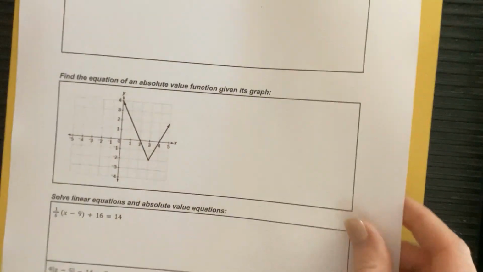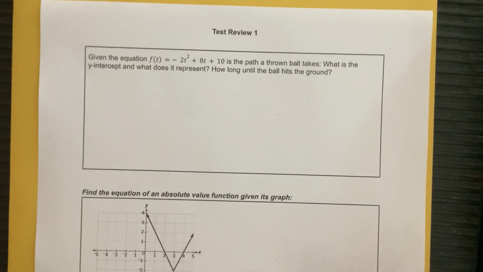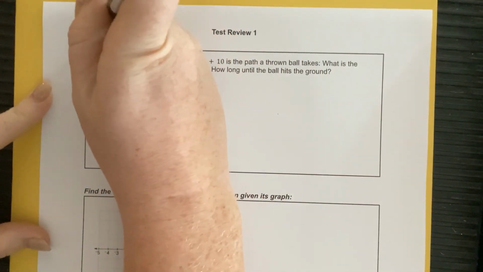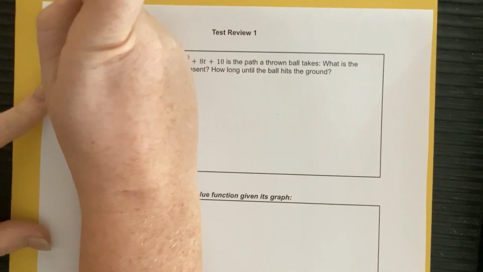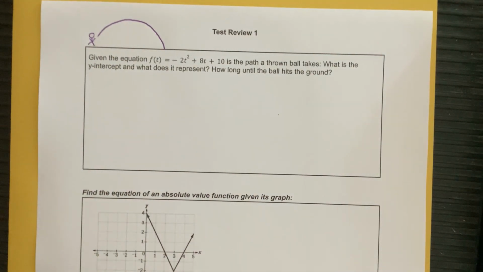The next one's all about quadratics. In this case, I gave you an equation just so you could see it a little bit differently. This is the path that a ball is thrown. Automatically it's negative, and if you think about the path of a ball, it looks something like this. Some little kid threw the ball, it arced, and then it hit somewhere else. There are different questions they can ask you from that.